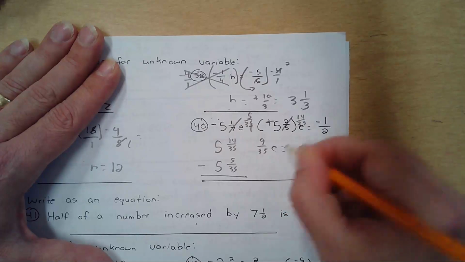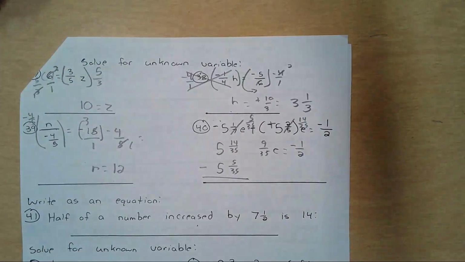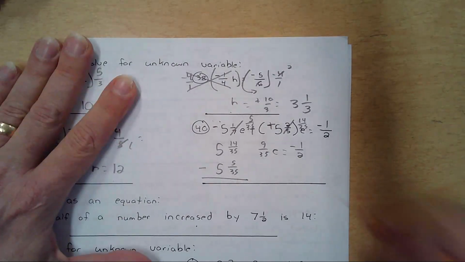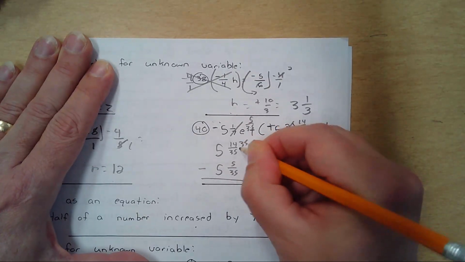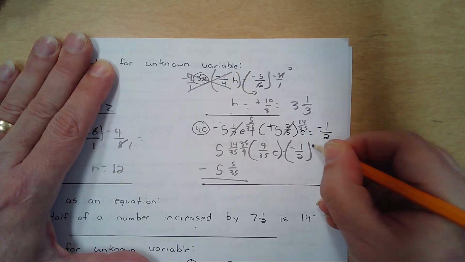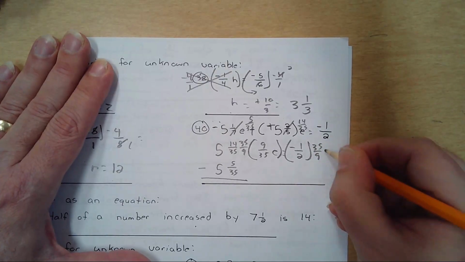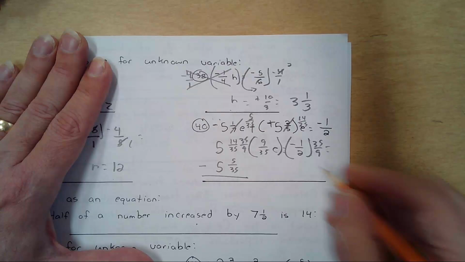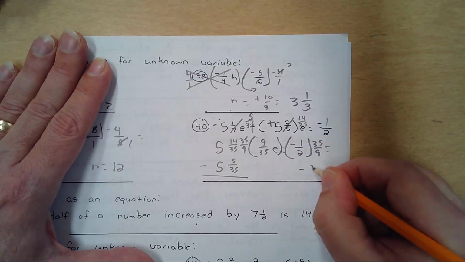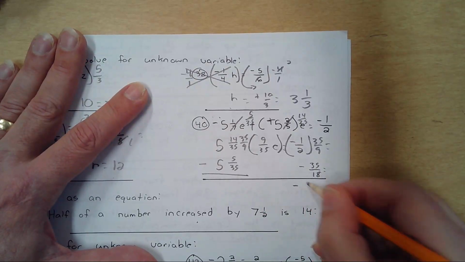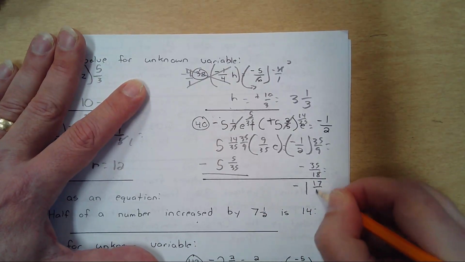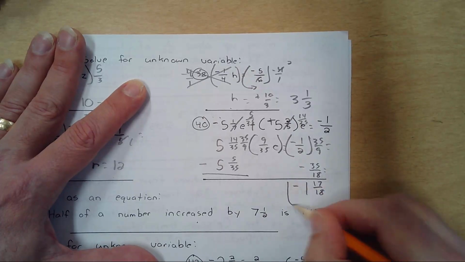E equals -1/2. Multiply both sides by the reciprocal. And an odd number of negatives, -35/18 equals -1 and 17/18.